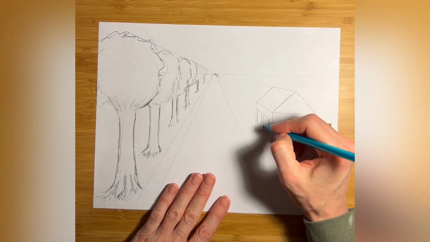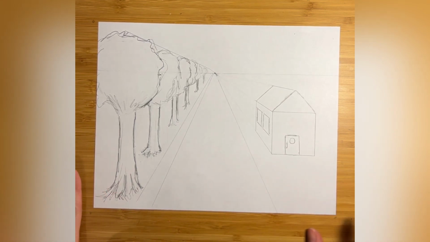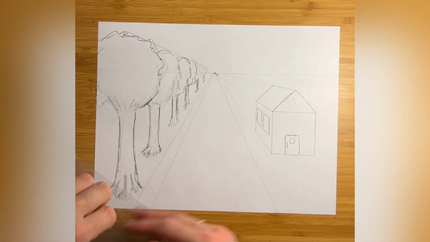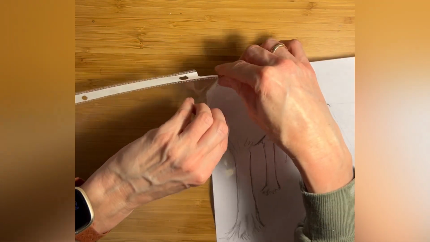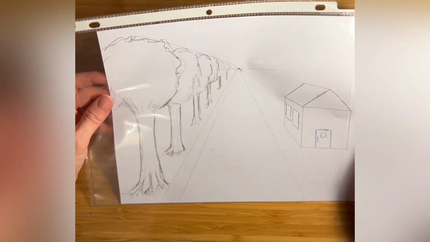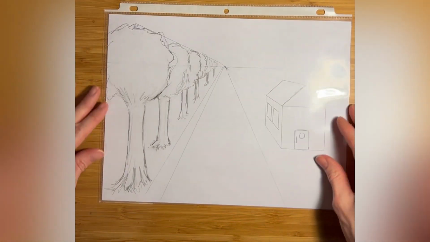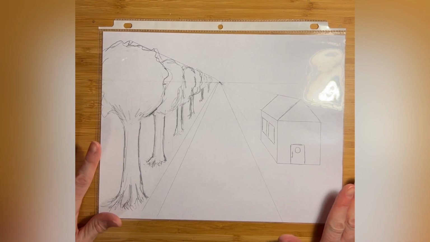Okay, now when you guys have this much done, I want us to take them and put them in a sleeve protector like this. And we're going to look at them and kind of check them with one another, okay? So you'll put yours in here when you're ready for somebody to check it.